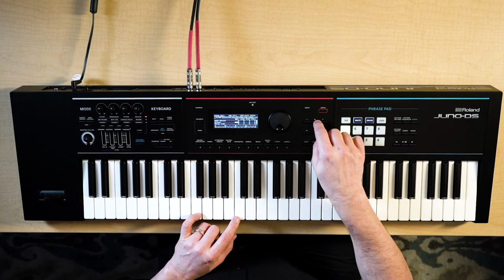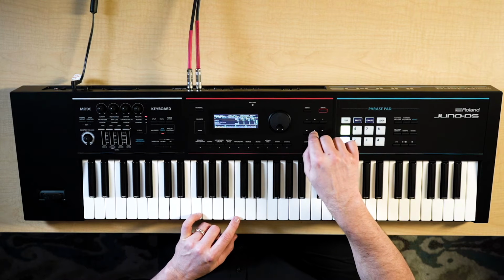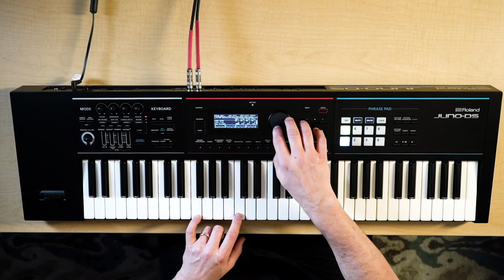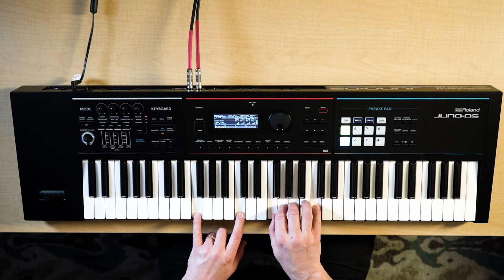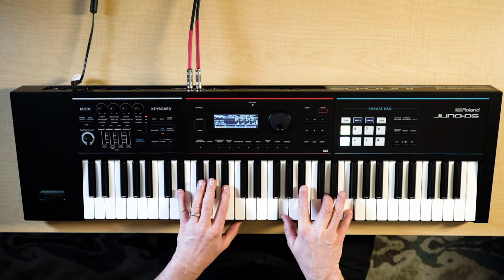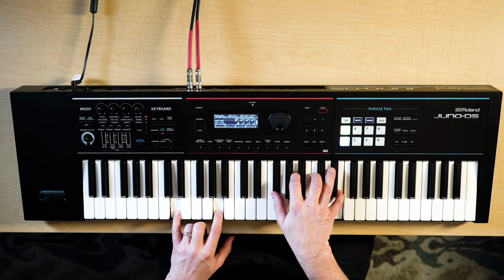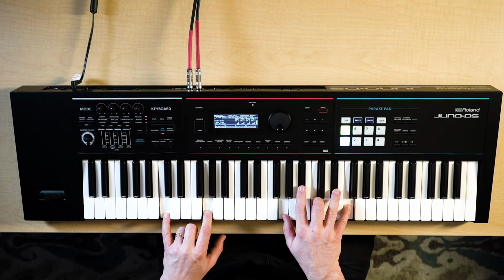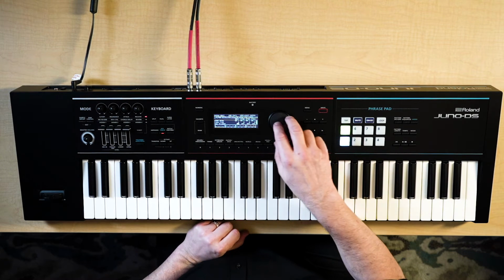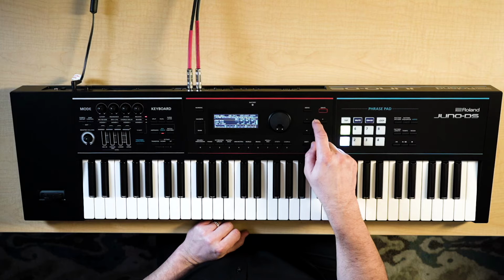Very, very different from now. No matter how I roll it, they're all the same. And now if I roll it, okay, and now we'll pick a different wave shape.